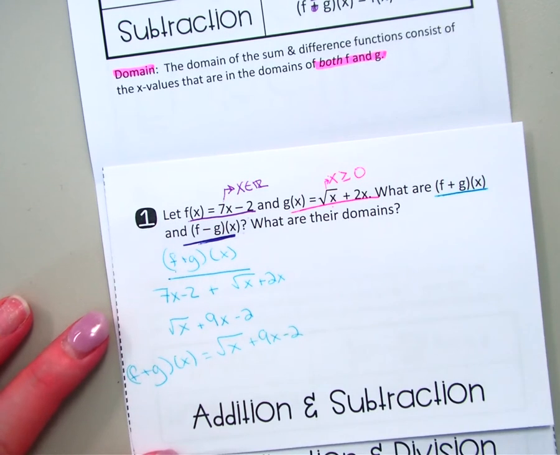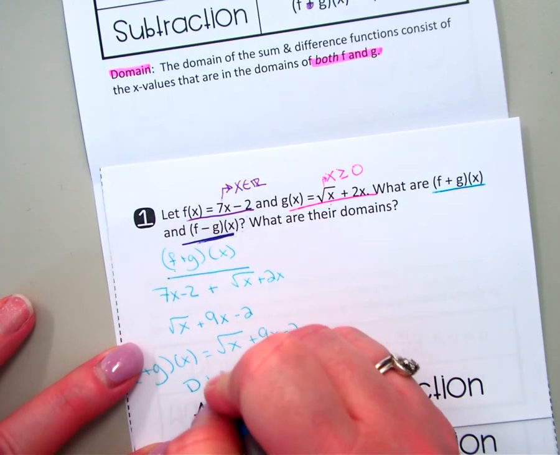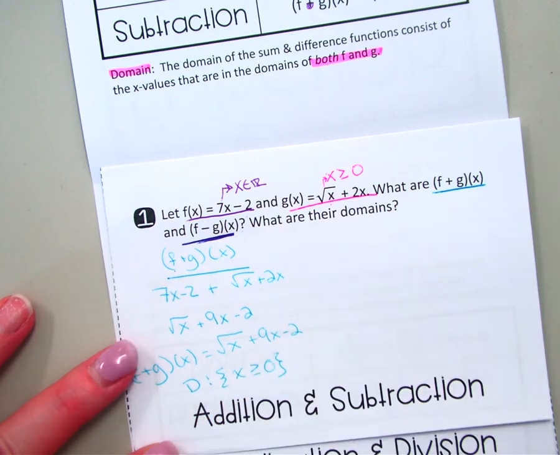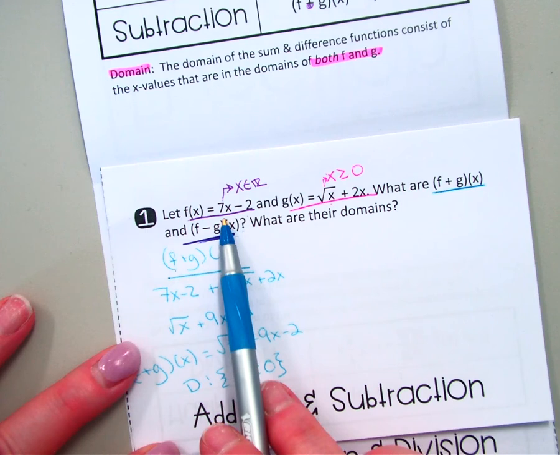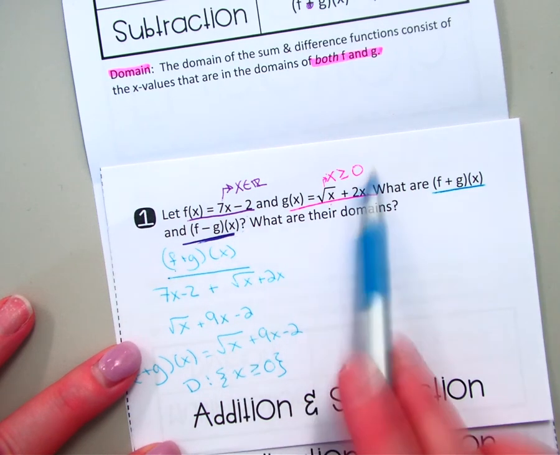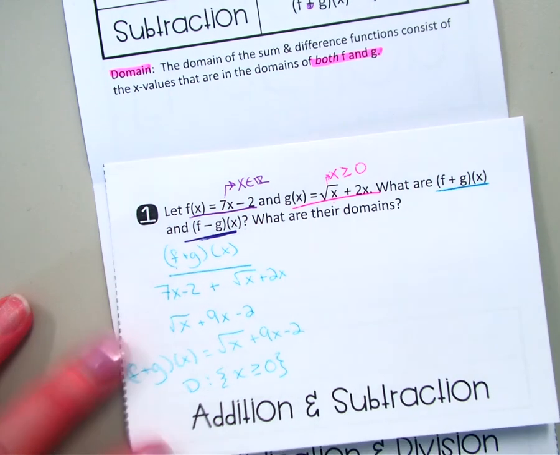Then our domain for it, because I also asked what's our domain. Our domain for this would be x is greater than or equal to 0, because the domain from the f function could be anything. However, the g function was restricted. So we're going to end up using that restricted one. And that's what's going to be the domain after I've added them.